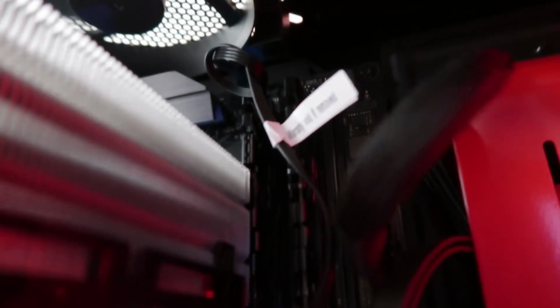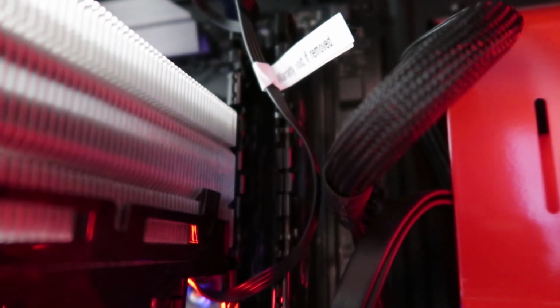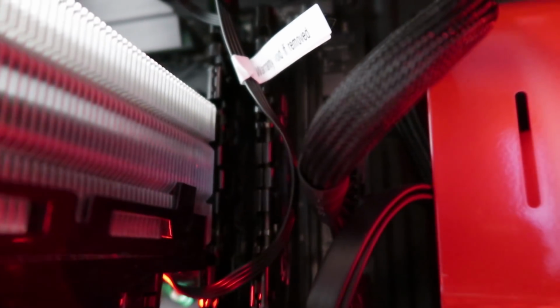Now, up in here, it's going to be a little hard to see, but those are the sticks of RAM up in there, and they are G.Skill Flare X DDR4 2400. There's 2 of them, and each is 8GB, so there's 16GB total there.